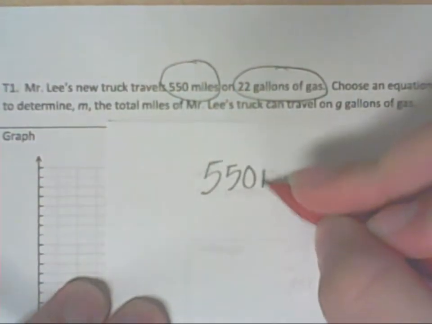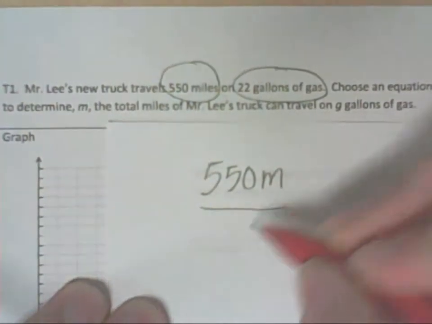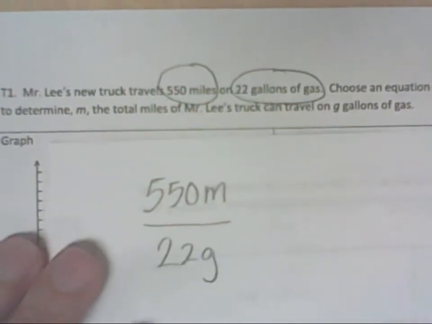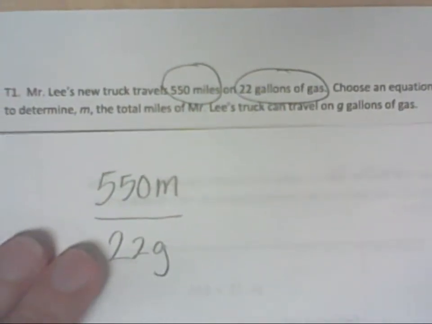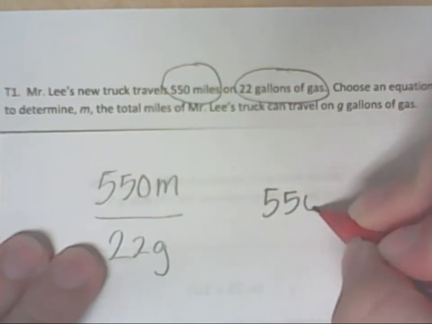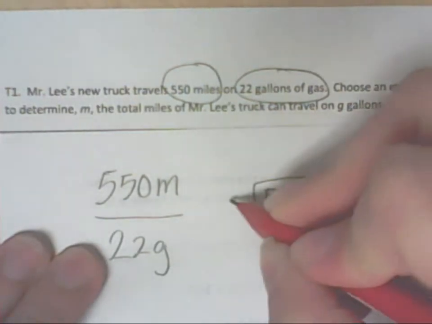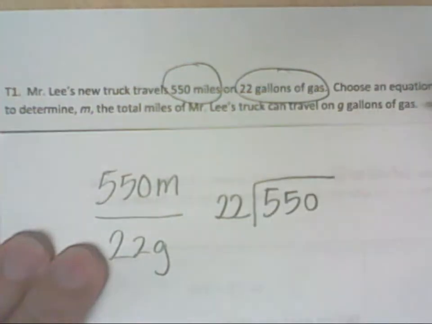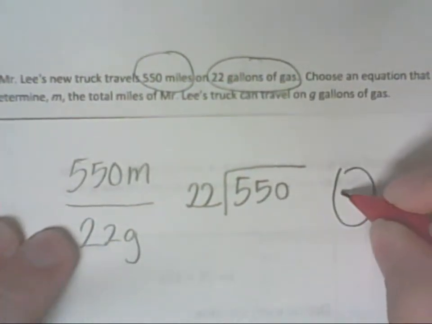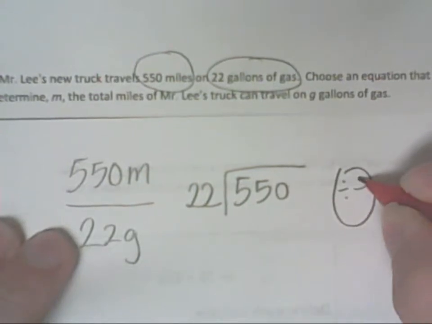To find my unit rate, I want to divide the total amount of miles by the amount of gallons that I've used. And I'm going to divide using my division man, so he's here to help you if you get stuck.